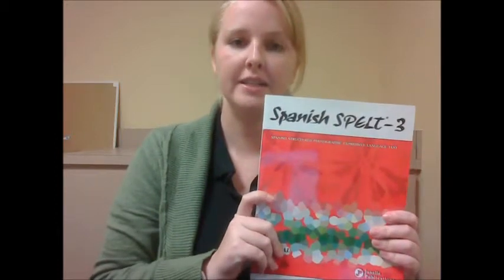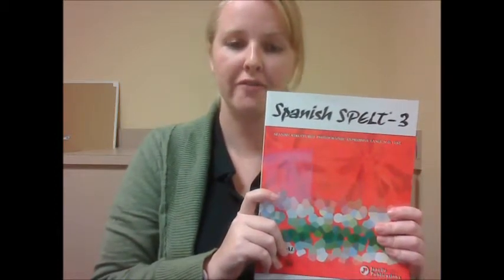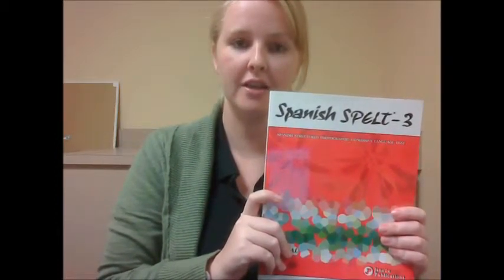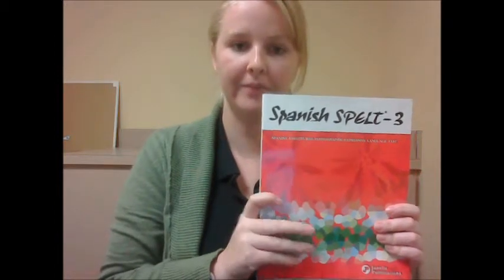Our assessment is the Spanish Structured Photographic Expressive Language Test, also called the Spelt 3. This assessment was written by Henrietta Langdon and published by Janelle Publications in 2012. It can be used for children between the ages of 4 years and 9 years 11 months. It takes approximately 20 minutes to administer.